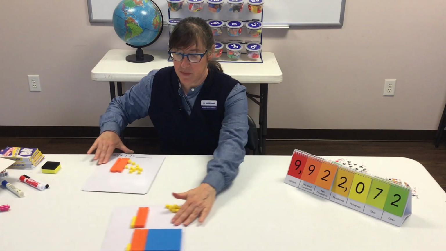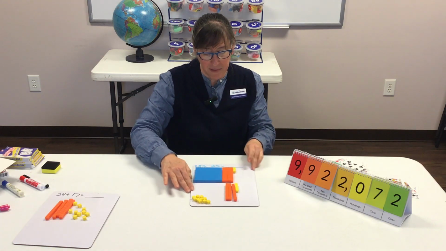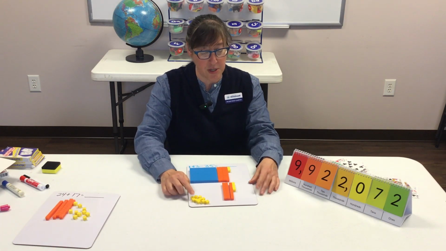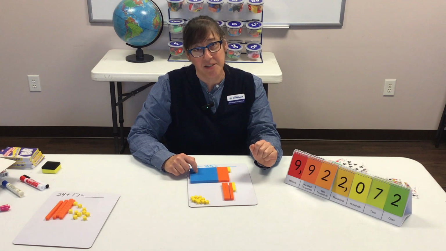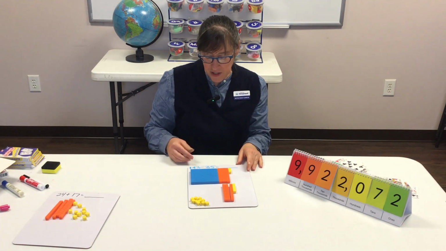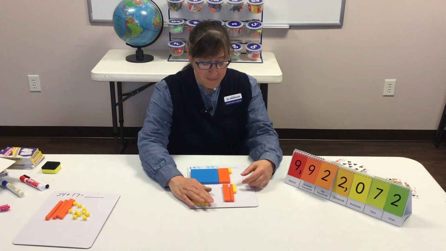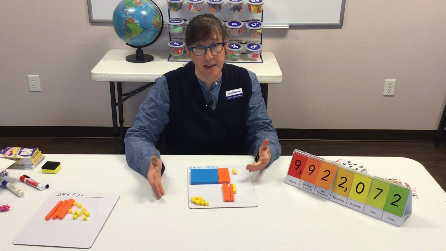The same works for subtraction. So here I've set up a subtraction problem. And in addition to the cubes, the rods, I've added the flats so you can see that we can include the third digit, the hundreds digit, in this position. So I've got 143 minus 35. And the 3 is not enough, right?